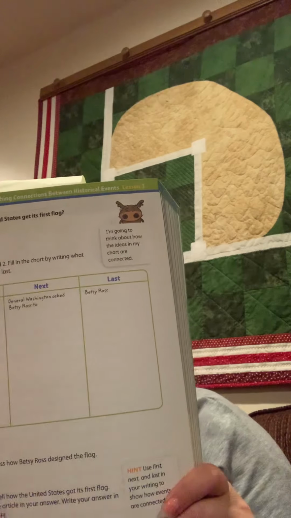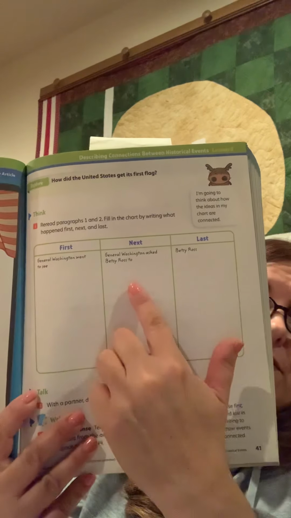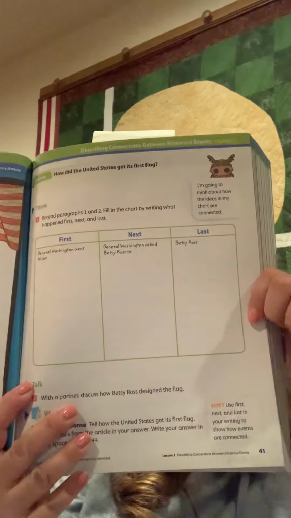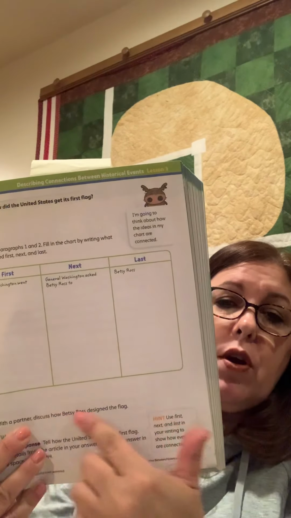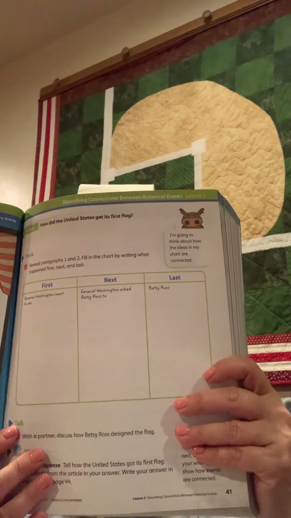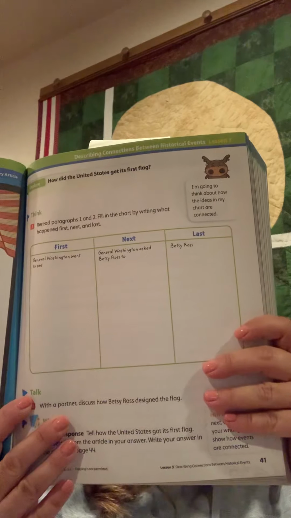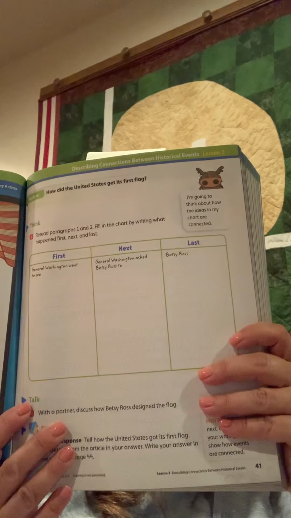What I would say is first, George Washington went to see Betsy Ross. Next, General Washington asked Betsy Ross to make a flag. Last, Betsy Ross sewed the first flag. So you can talk with a partner or someone in your room or someone at home about Betsy Ross designing the flag. Then there's a short response that says, tell how the United States got its first flag. Use details from the article in your answer. Write your answer on page 44.